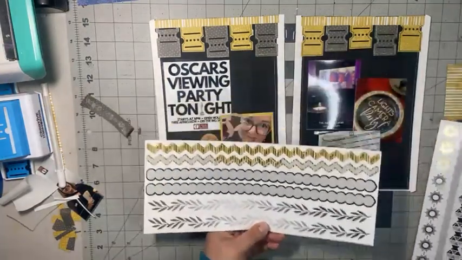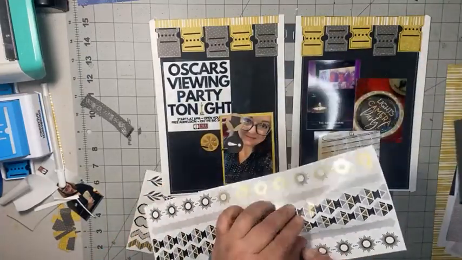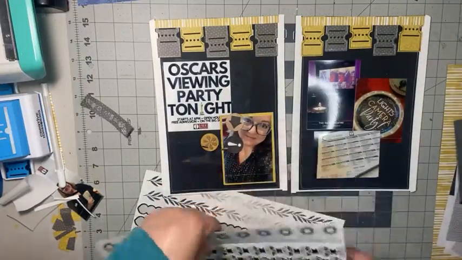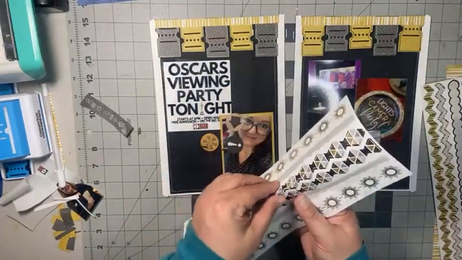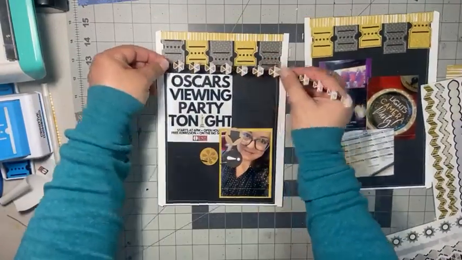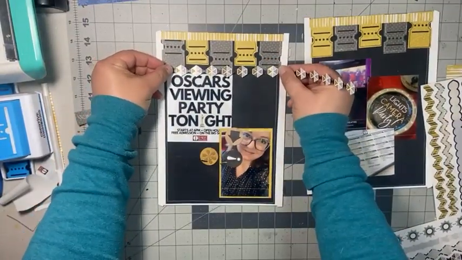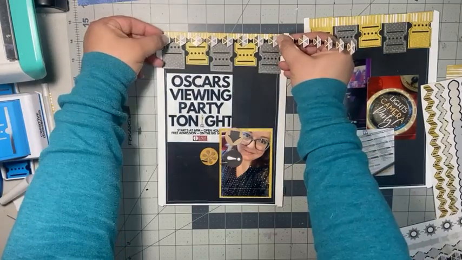And then I have, ooh, that's kind of pretty. Or these sparkly ones. Maybe I'll try and see if I can use these. I think on the example, she also had a piece going across here, but I really don't want to lose the tickets. I could put it there.